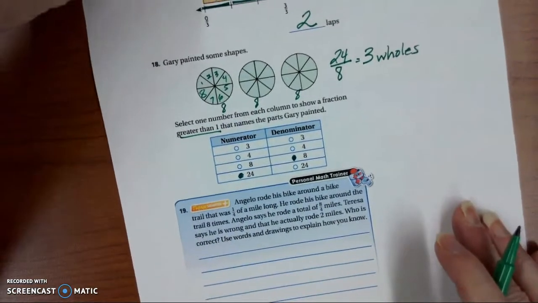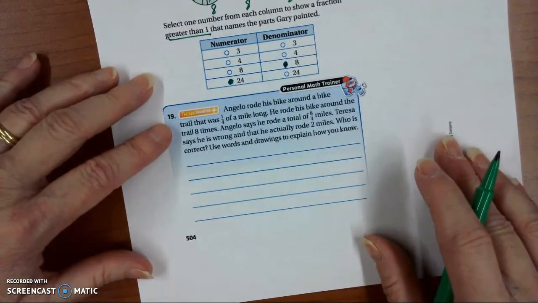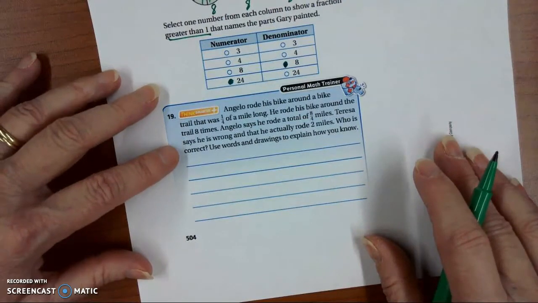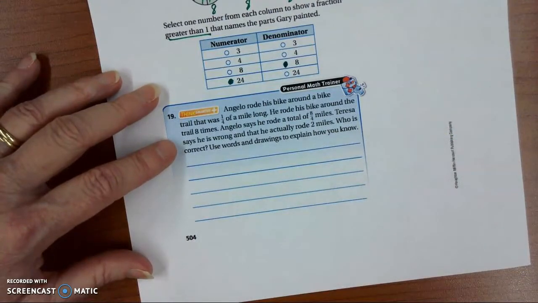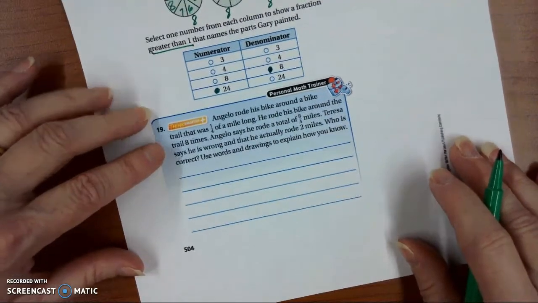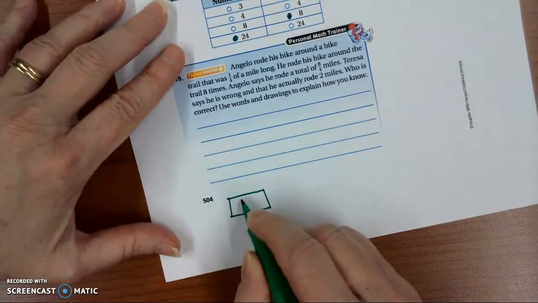Number 19. Angelo rode his bike around a bike trail that was 1/4 of a mile long. He rode his bike around that trail 8 times. Angelo says he rode a total of 8/4 miles. Teresa says he is wrong and that he actually rode 2 miles. Who is correct? Use words and drawings to explain. So let's draw a picture. This is 1/4.